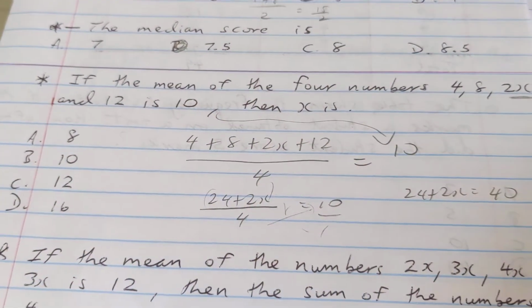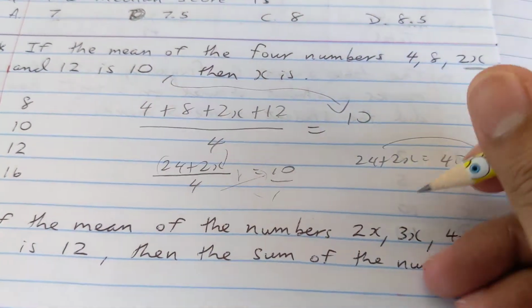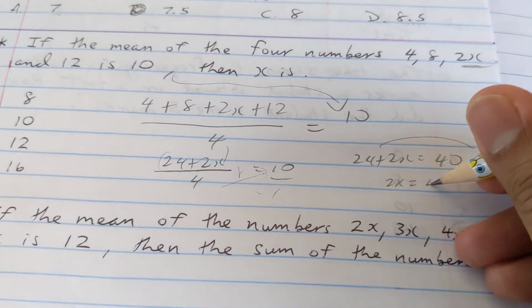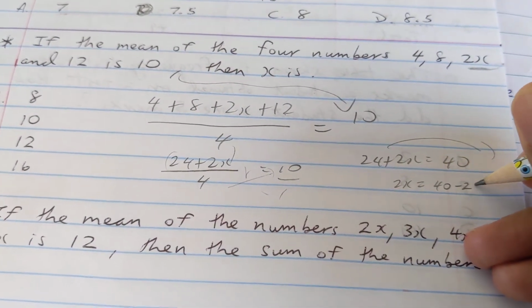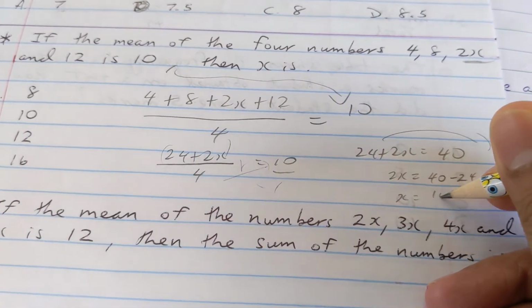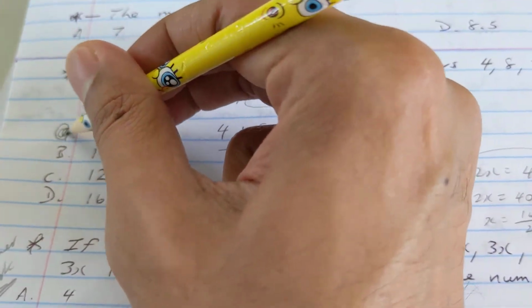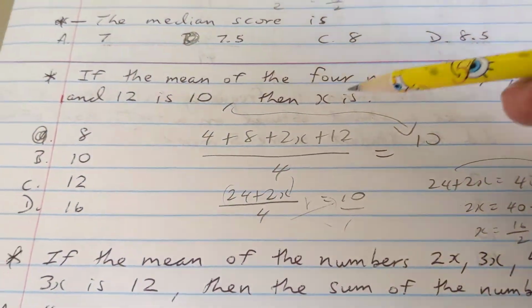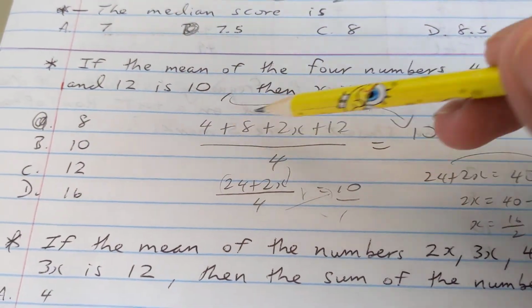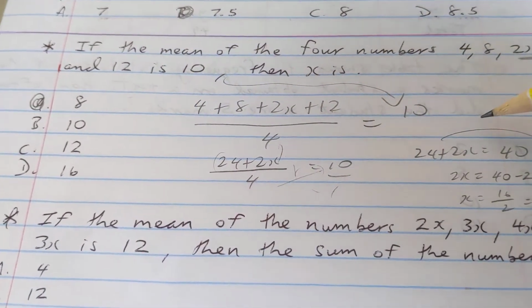And we're getting that when we cross multiply. That's where my algebra is going to come in, and then I just solve for x. Carry across the positive 24 to become minus 24. So 2x is 16, and x will be 16 over 2. So my answer overall is 8. And if you want to just double check, 12 add 8, 20, 24 add 16, 8 twos, gives us 40, divide by 4, again the mean is 10.